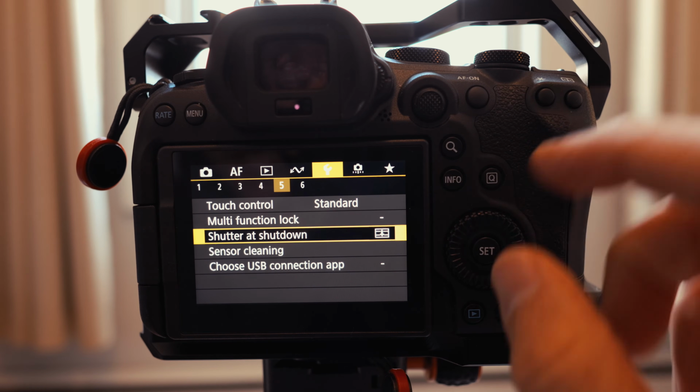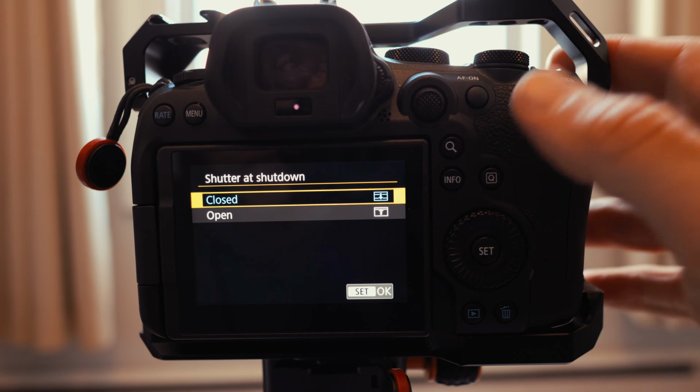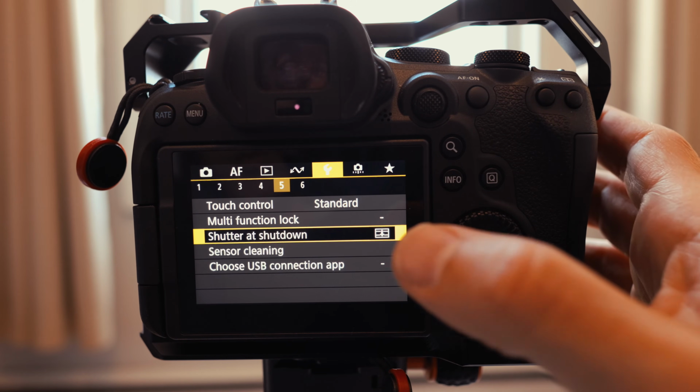Another setting that is good to have right here is shutter at shutdown. You want the shutter to close when you shut down your camera. So this is where you're going to set this up.